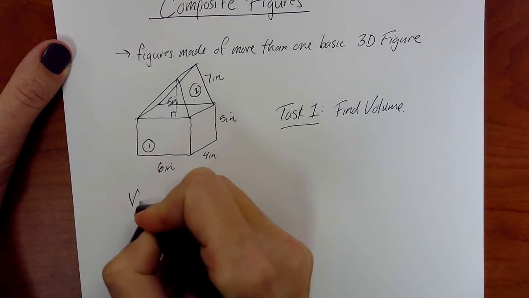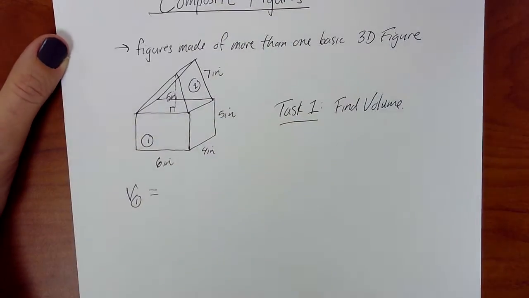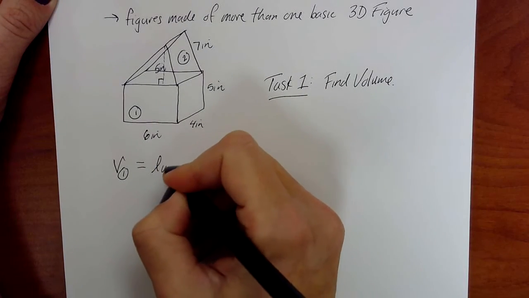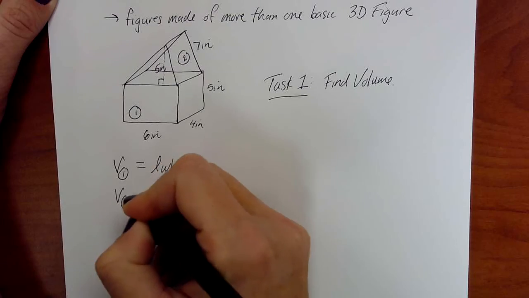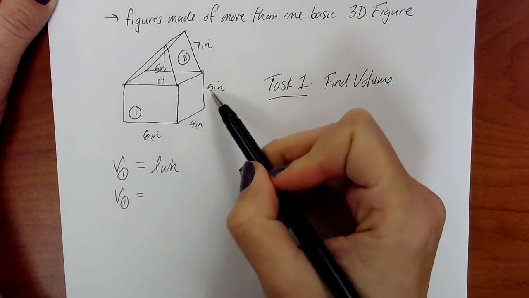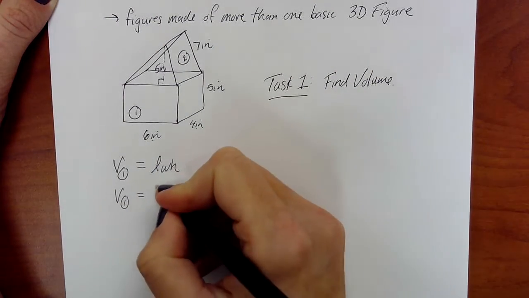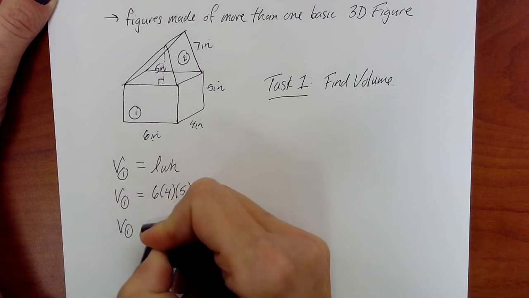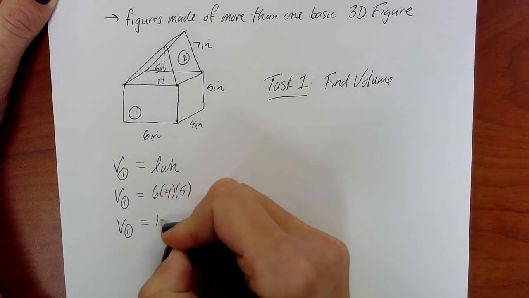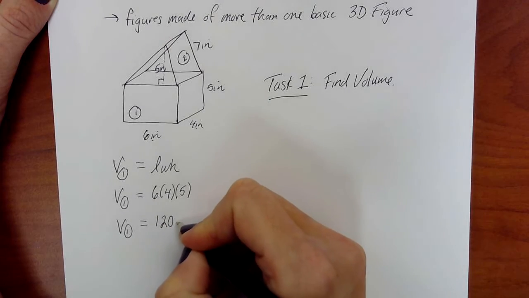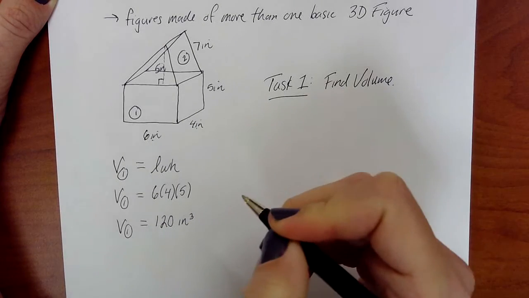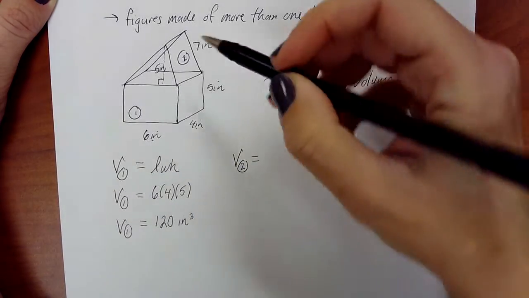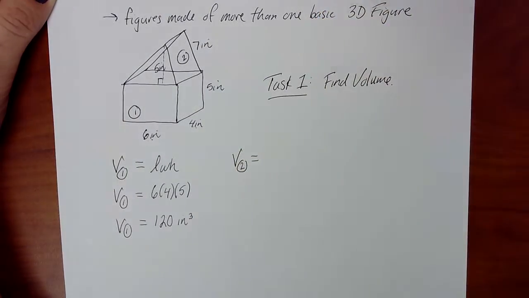So the volume of shape 1 is a rectangular prism. So we're going to do LWH. And what are the length, width, and height right here? 6, 4, and 5. So 6, 4, and 5. I believe that gets you 120 inches cubed.